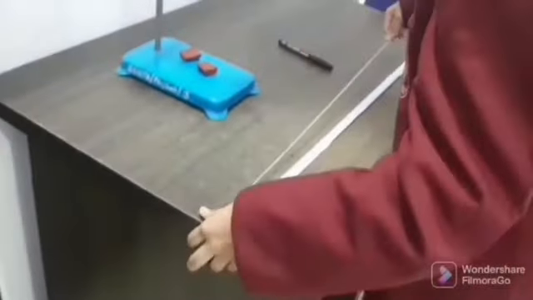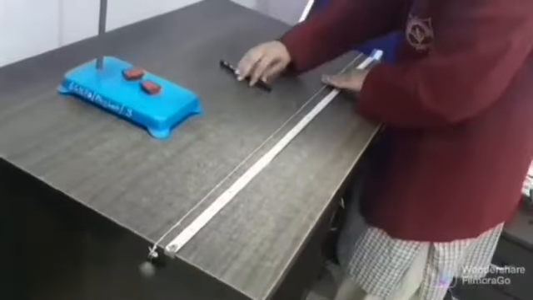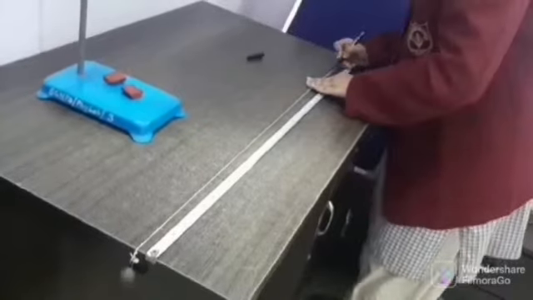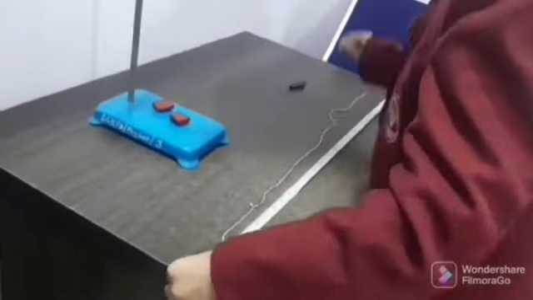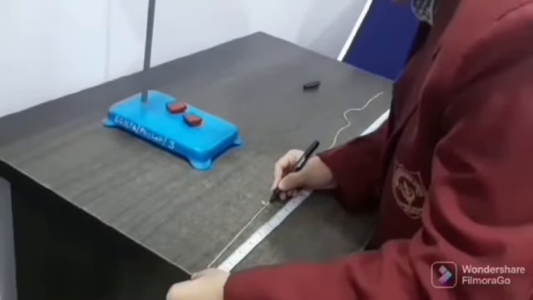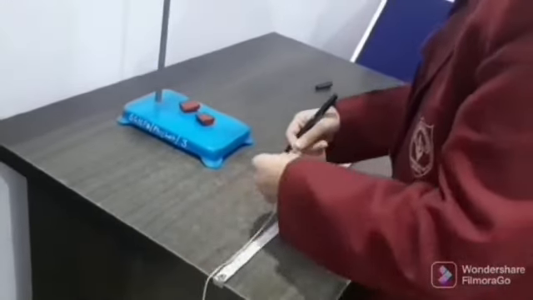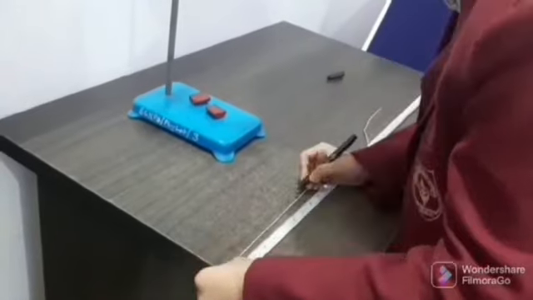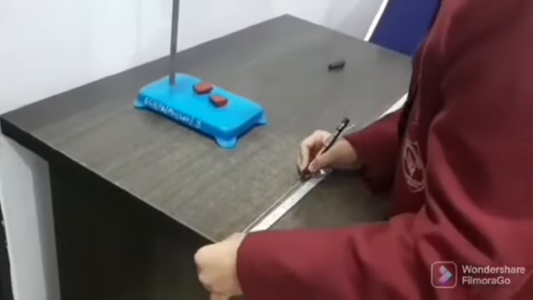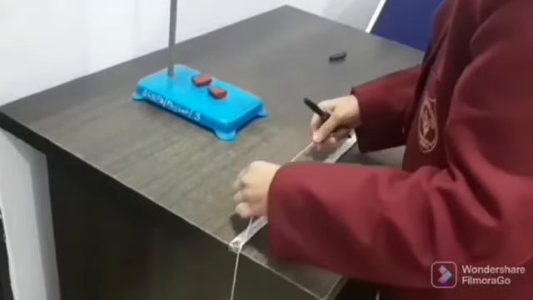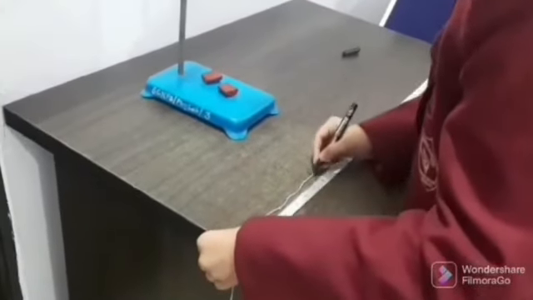To conduct this experiment, I've taken a metallic bob and tied the thread to it. For measuring, I'm taking the help of an inch tape. I will put my thread like here. The first marking would be of 80 centimeters, and subsequent markings would be of 20 centimeters each. This is 100 centimeters. This is 120 centimeters. This is 140, and the last would be of 160.